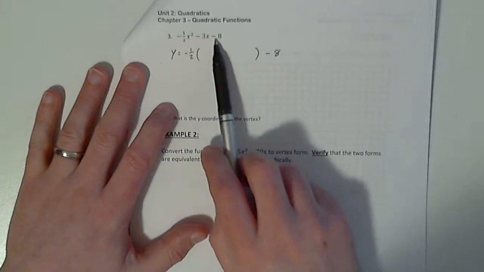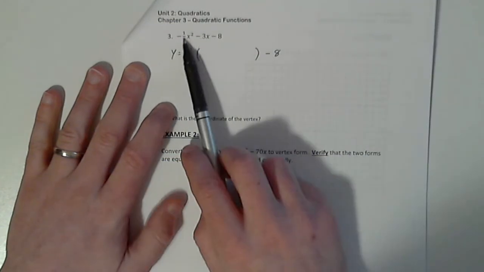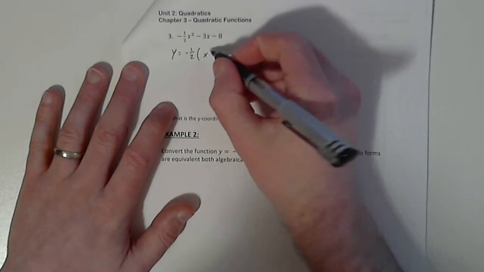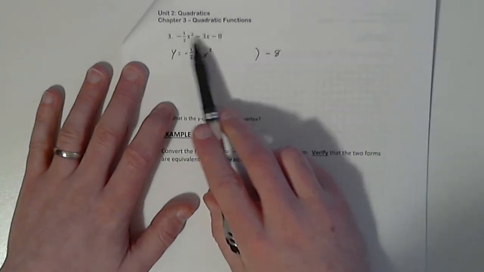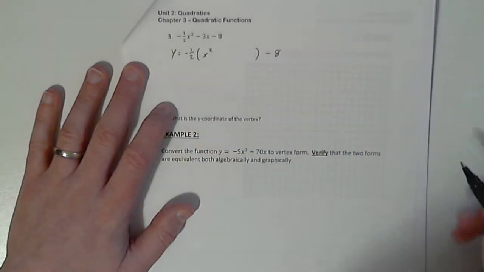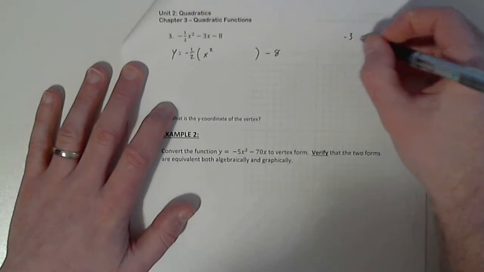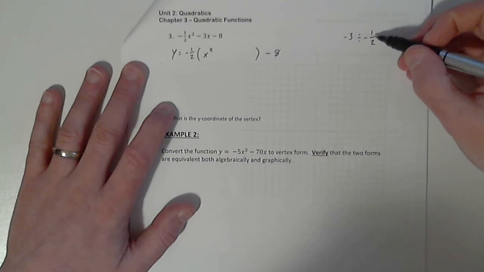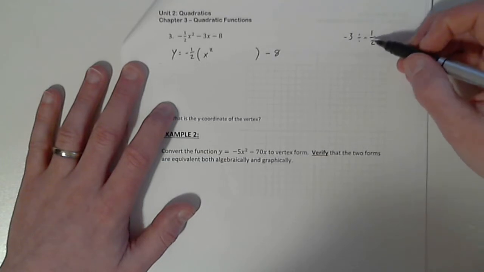So right away, I leave the negative 8 at the back, and I common factor the a, both in the first steps. That leaves behind an x squared. And negative 3 divided by negative 1/2. What's that? Means times negative 2, so it's positive 6.